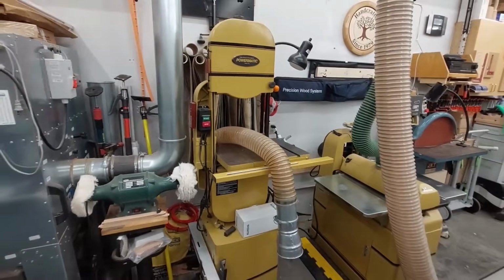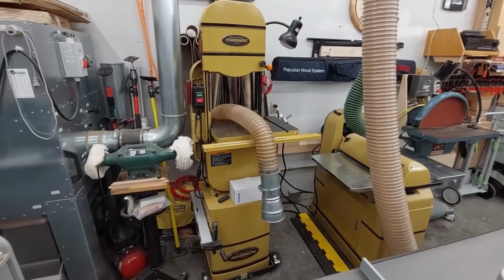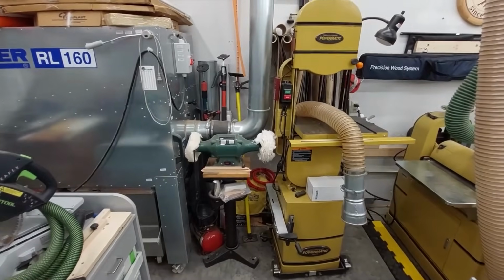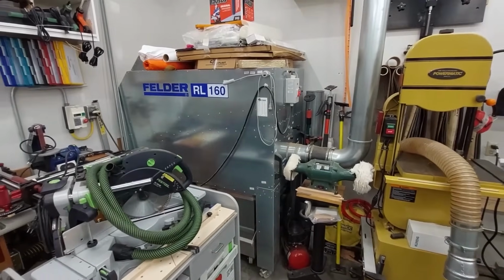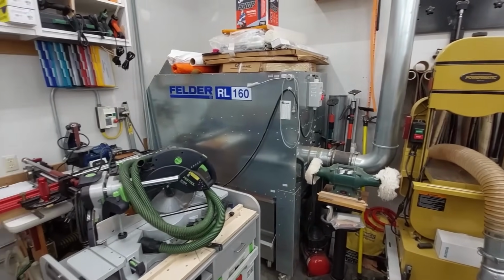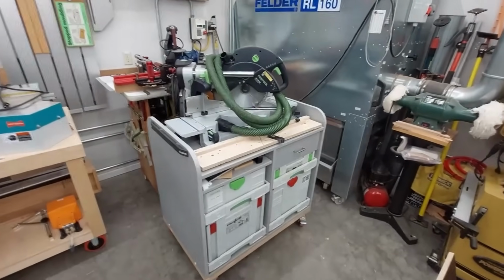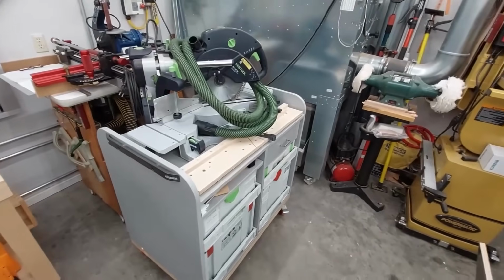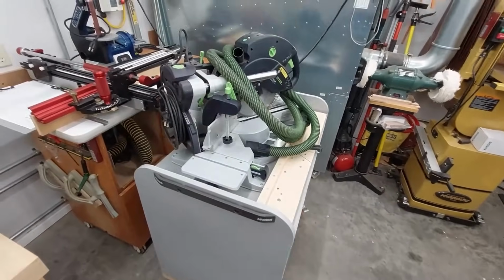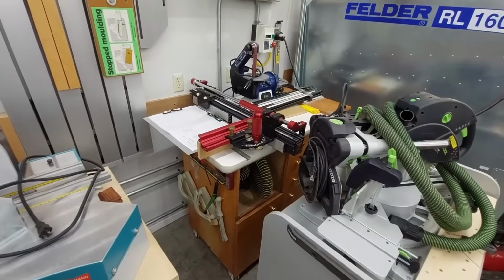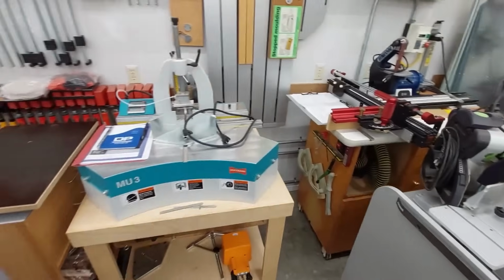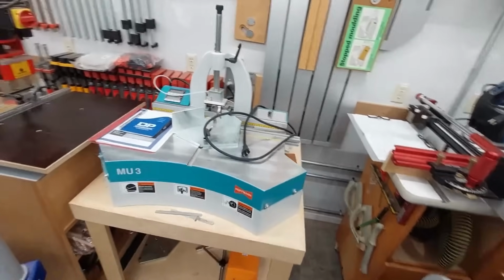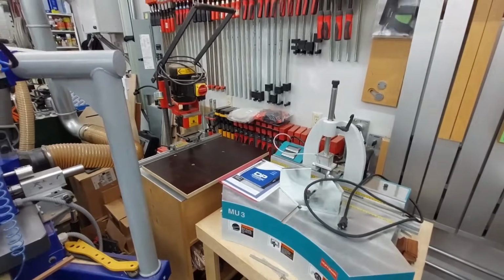I've got a Powermatic 14-inch bandsaw that I use for smaller and curved work. It's on a mobile stand, a Bridgewood buffer, Felder RL160 dust collector. RL stands for really loud. This is a Capex mobile workstation. I'll pull it out when necessary. Doesn't get a whole lot of use because I've got the sliding table saw. And a router table. This is a Hoffman MU3 dovetail machine. It's what I use for all the boxes and frames and the like.